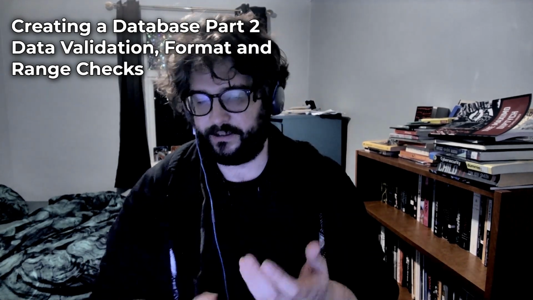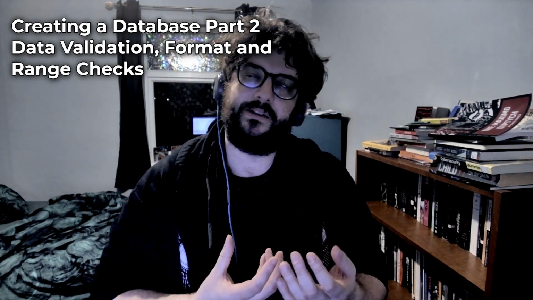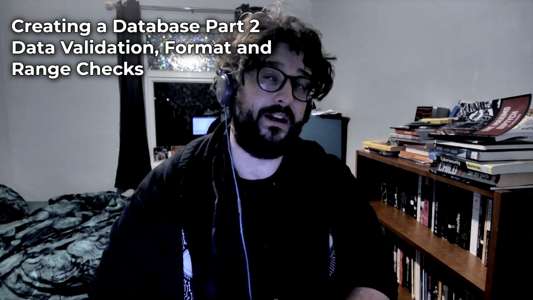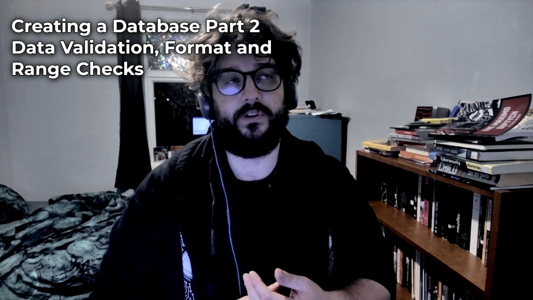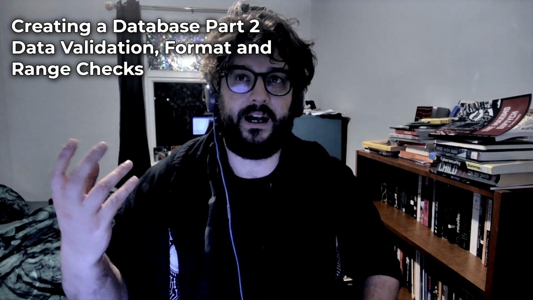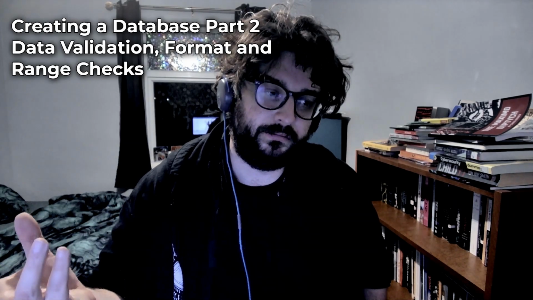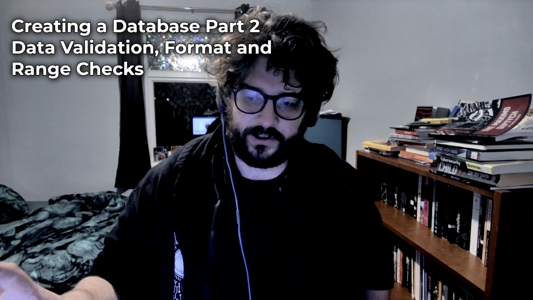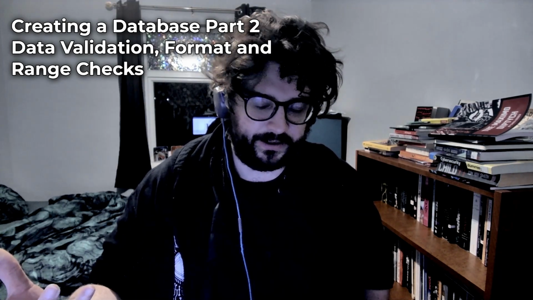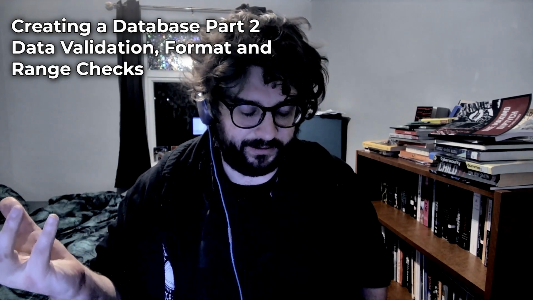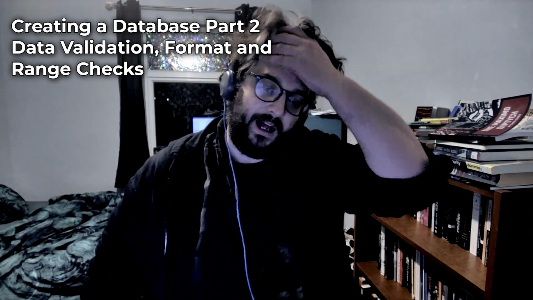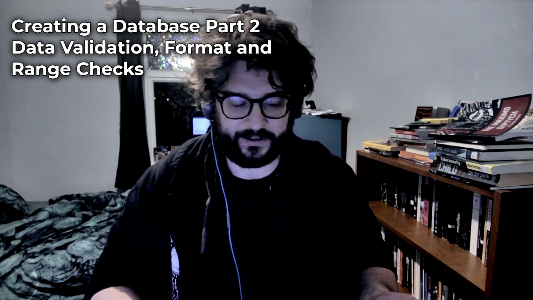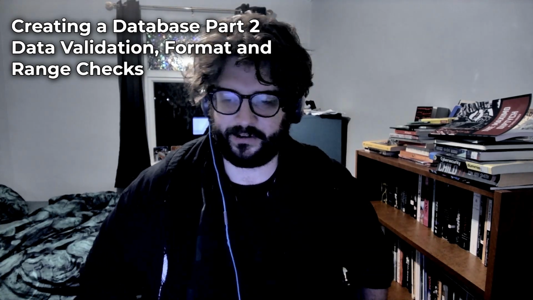So validation means that you are looking for certain conditions to be met when you are entering data into a field. For example, you'd want to check that a field is not null when a user is creating a new record. Null just means nothing really, so it's an empty value. So you're checking that something's been entered into that field. That would be a form of validation.